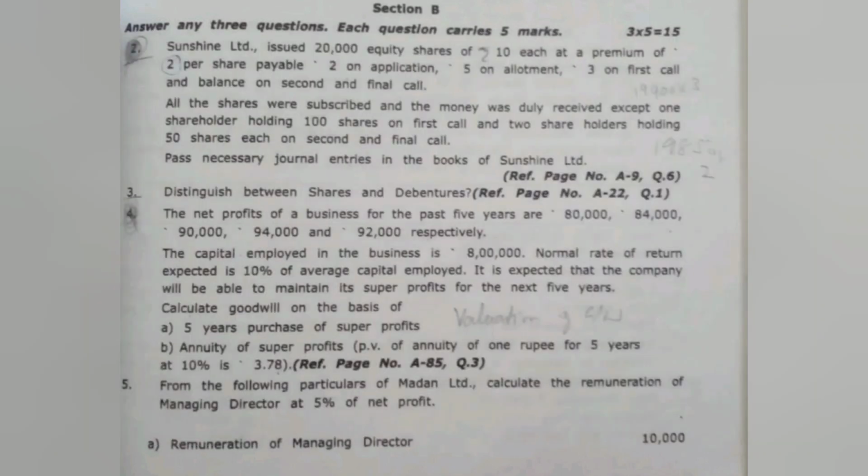You can give your own general differences also, like shareholders are the owners and it's the capital of the company, but a debenture is like a creditorship of the company, and we need to pay fixed interest for that. Even if it's very general, you can write it.